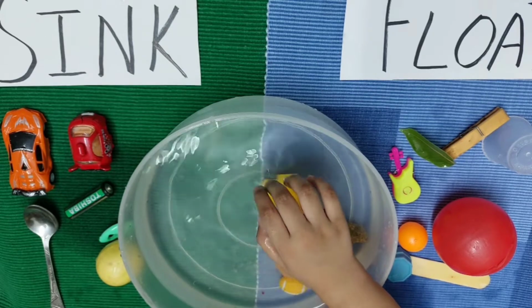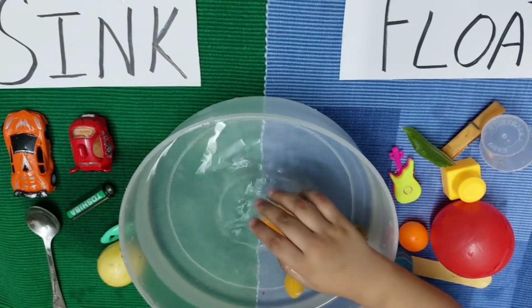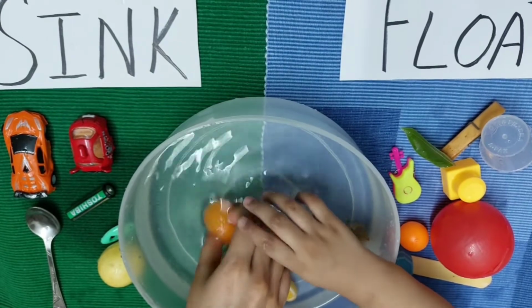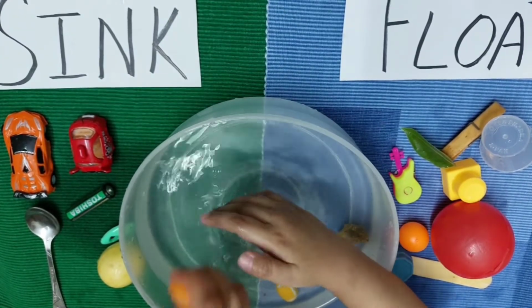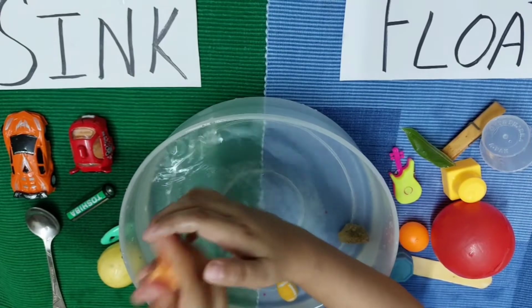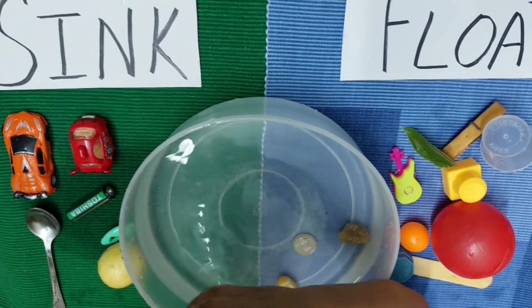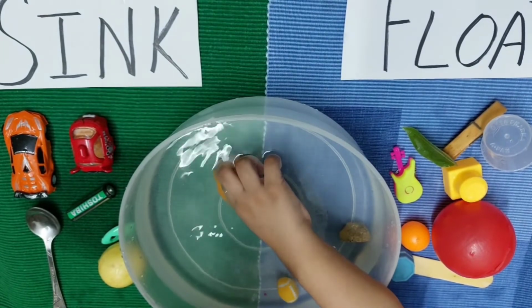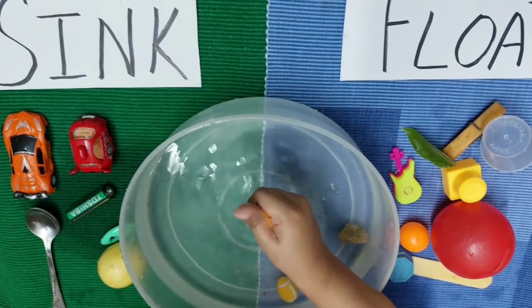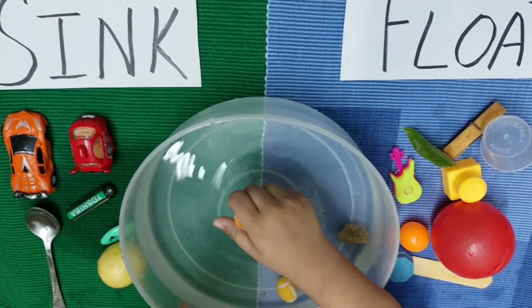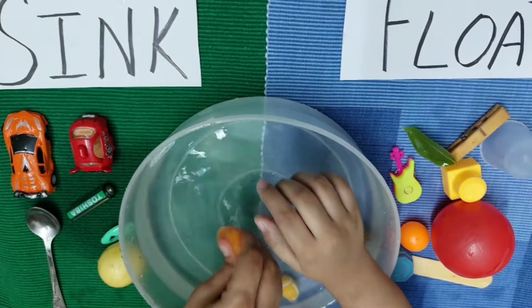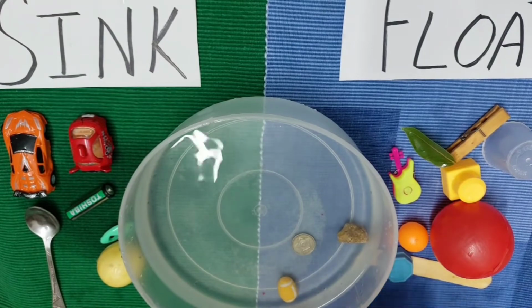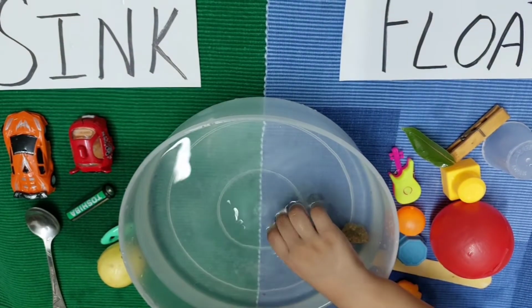The block is floating. The sinking thing, it is now sinking because it gets the weight, because it has the water in it now. When we take out the water from it, then it floats. Look, it is floating now. But after some time it will sink because it gets the weight by getting the water. So you can put it here. Yes, sinking.